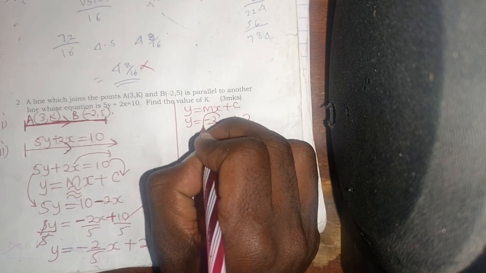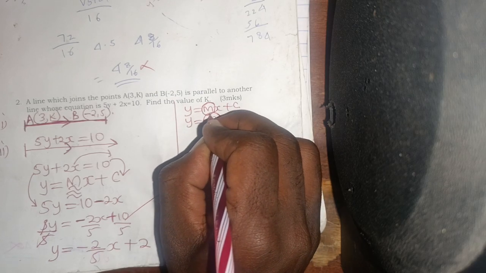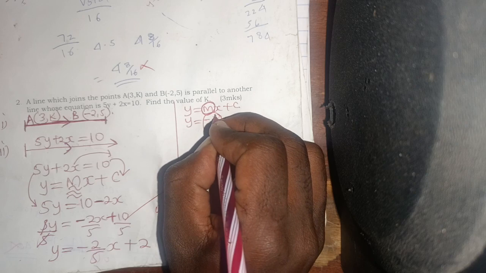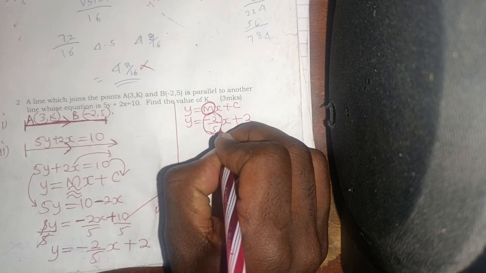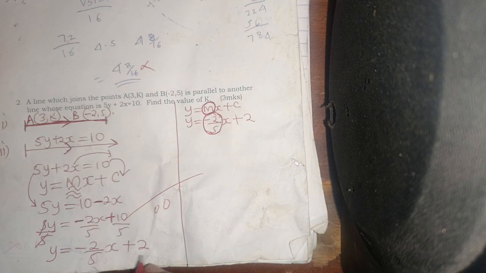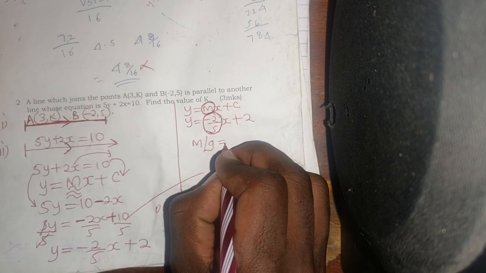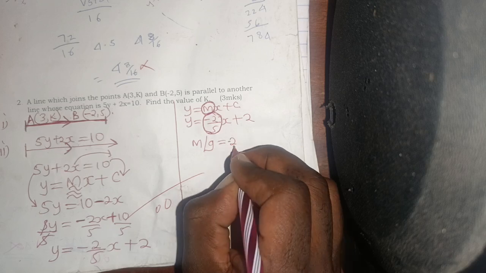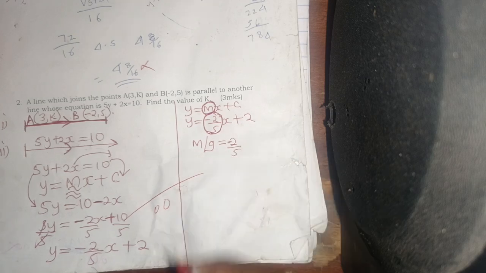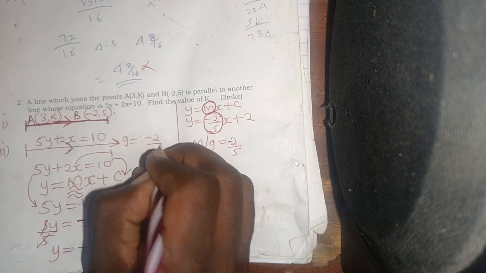So that -2/5 is our m. That's our gradient. The gradient of this line is -2/5.